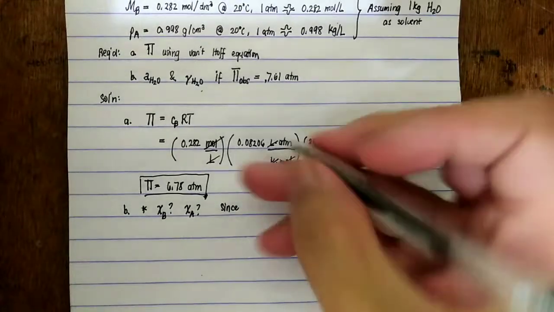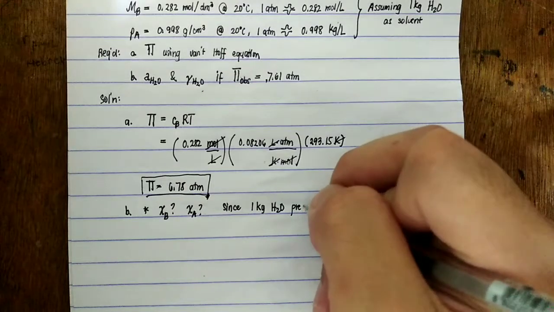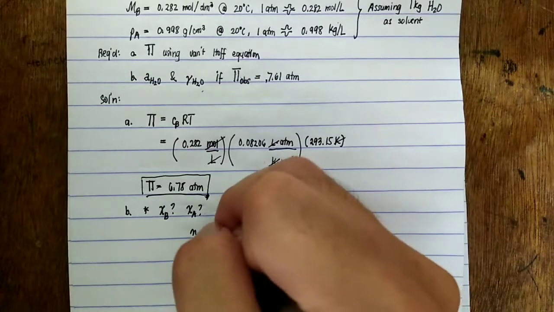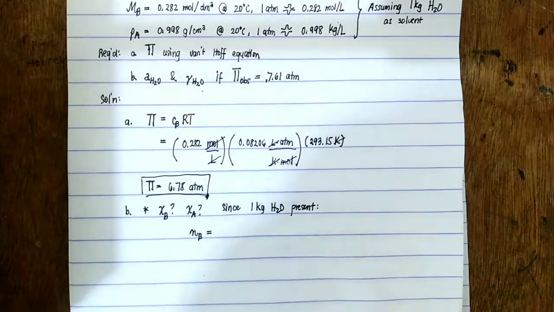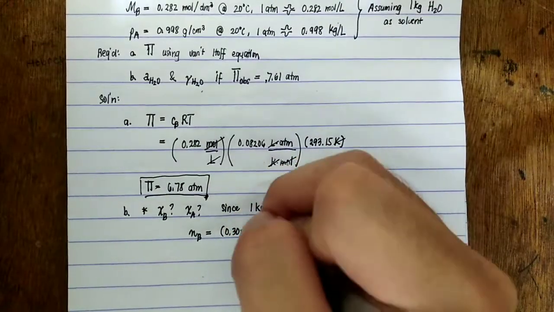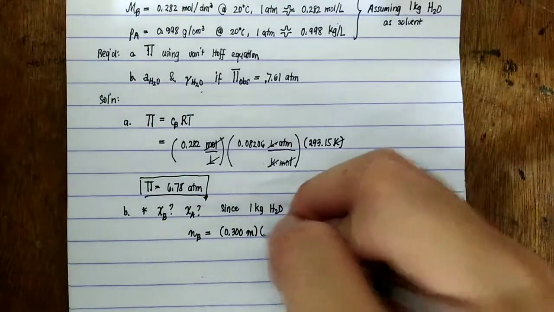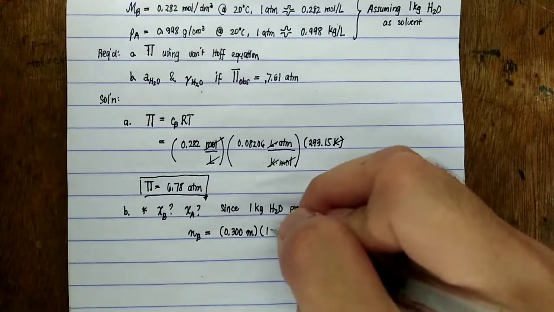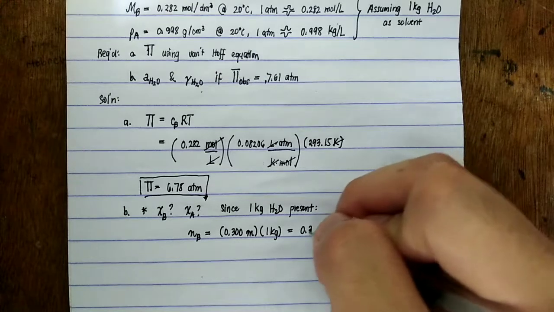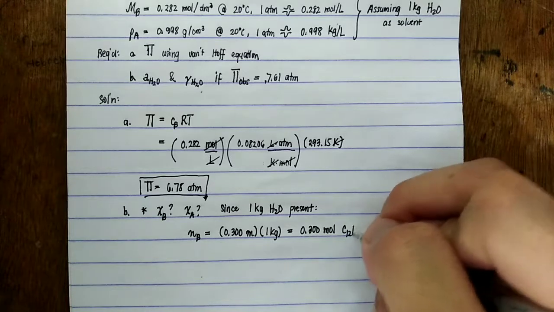Since there's 1 kilogram of water present, the number of moles of the solute n_B is simply its concentration in molals times the mass of solvent. So that's now equal to 0.3 moles of sucrose.